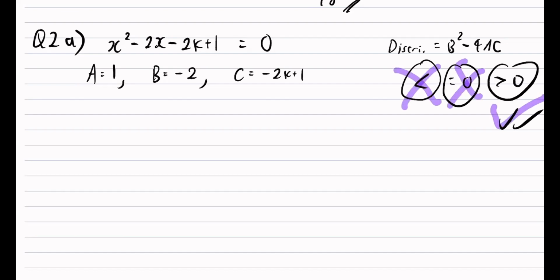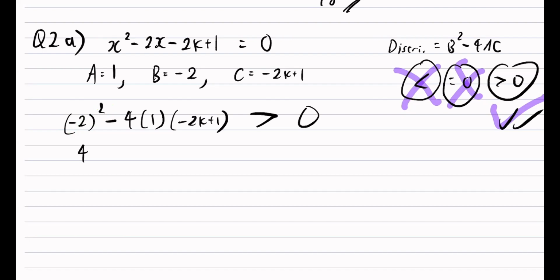Let's go. So b squared minus 4ac, use the formula. B squared minus 4 times a times c. We want 2 real and distinct roots, so it must be more than 0. Then expand: negative 2 squared is positive 4, minus 4 times 1 is just minus 4 times minus 2k plus 1, more than 0.